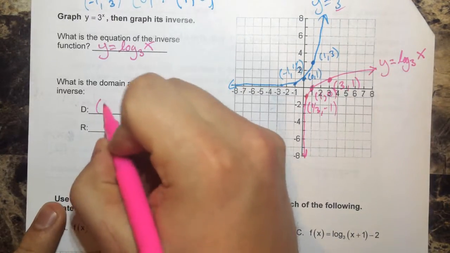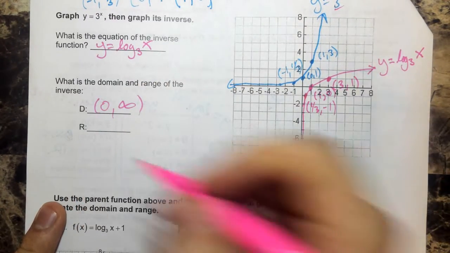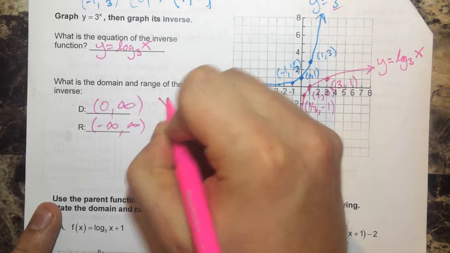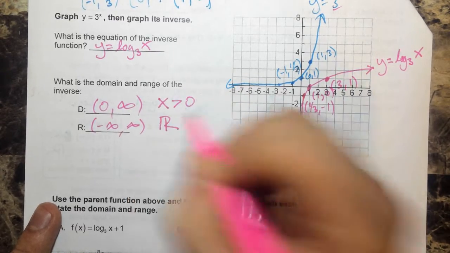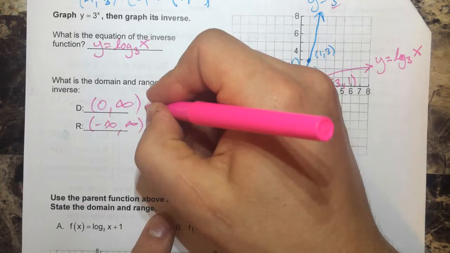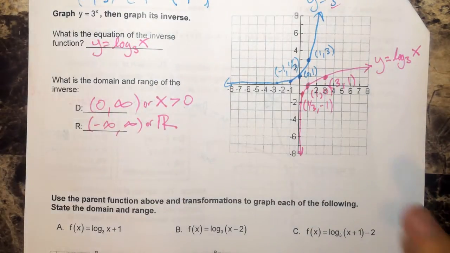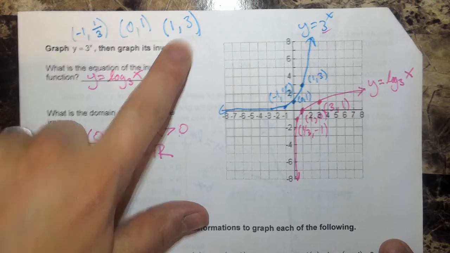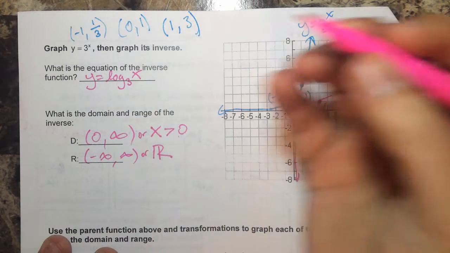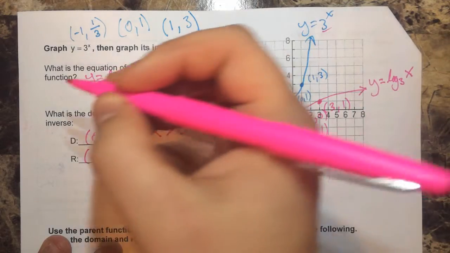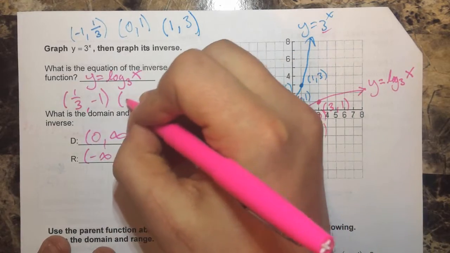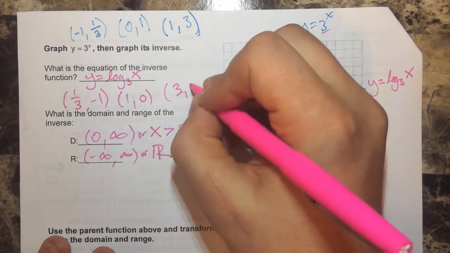Domain and range of this one, again, it's 0 to infinity for the domain, and -infinity to infinity for the range. Or we could say x is greater than 0 and all real numbers. With that, just like how we had these 3 points for the exponential function, we can write these points in a general sense for the log function. In this case, we had 1/3, -1, we had 1, 0, and then we had 3, 1.